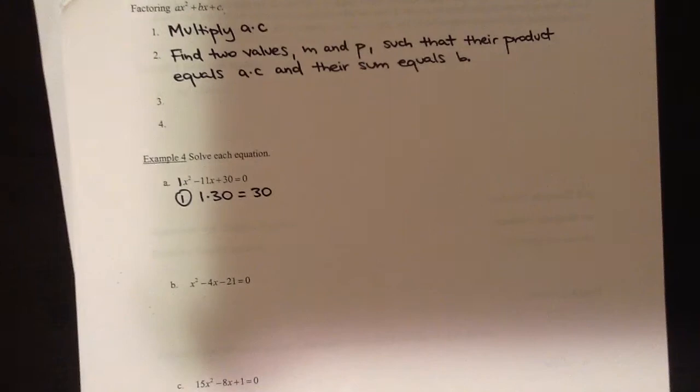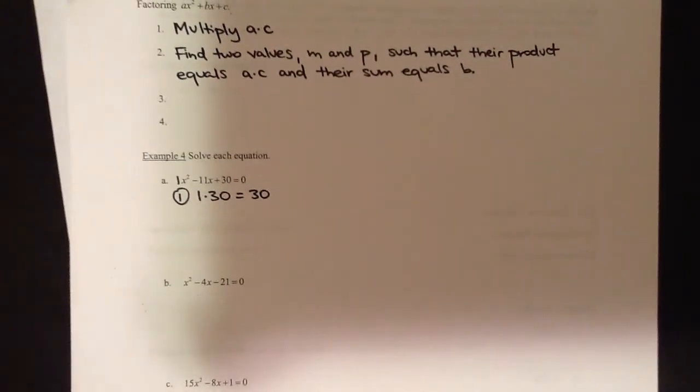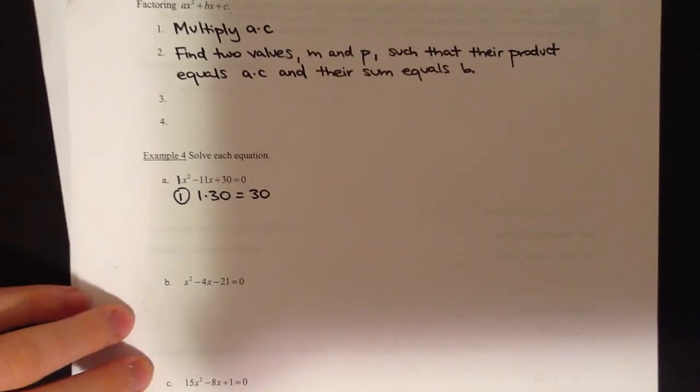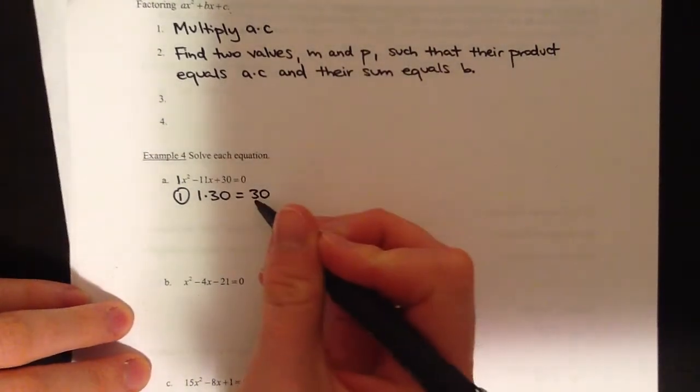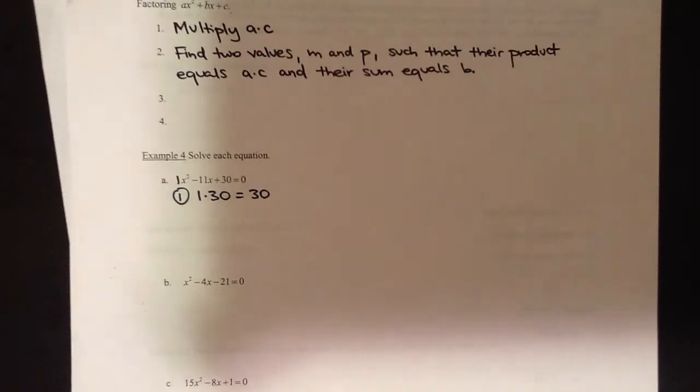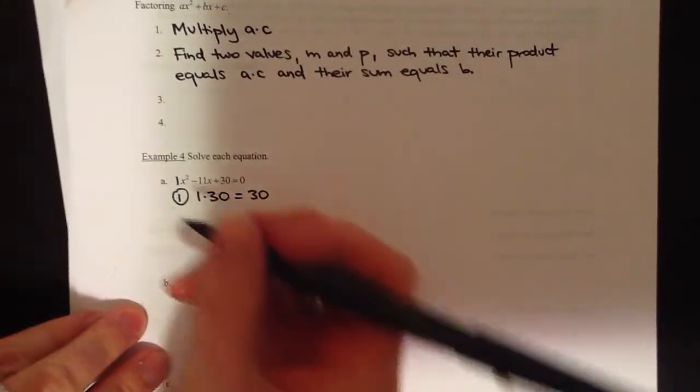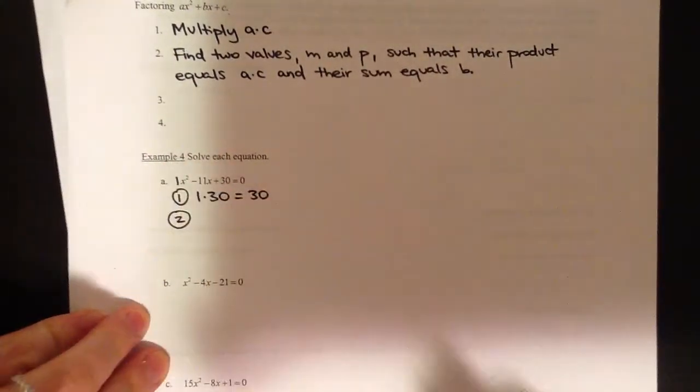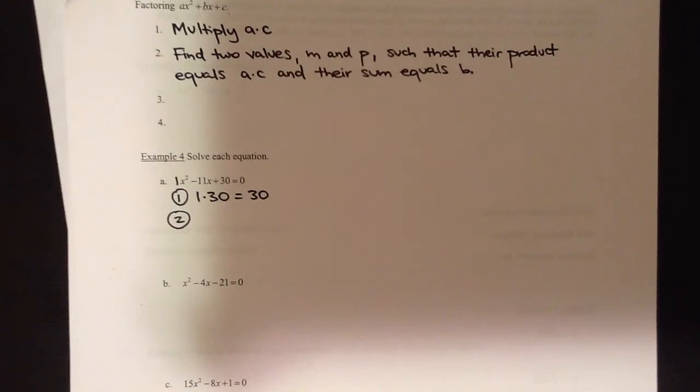Okay, so now here's the part that's going to take a little practice while we're working through. So we want to find 2 values, M and P. So we want the product to equal AC. So the first step that we take, A times C is 30. So what we want to do is we want to figure out what kind of things could multiply to equal 30. So step 2, we're going to list out anything that could multiply and give us 30.